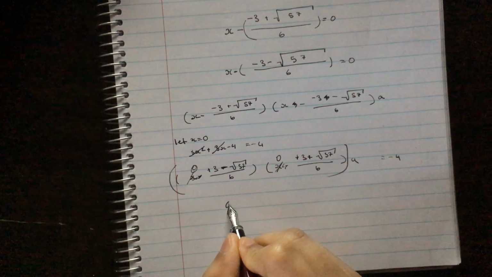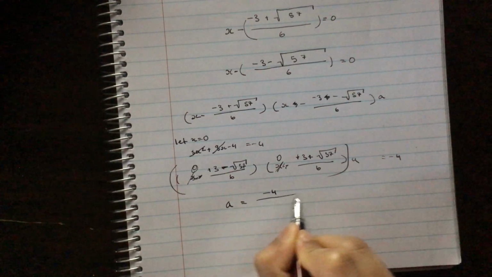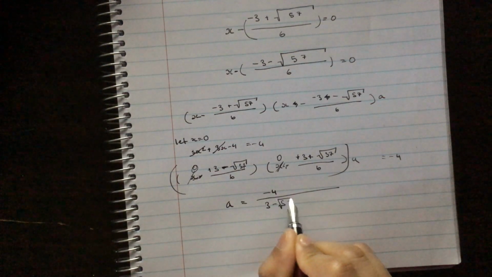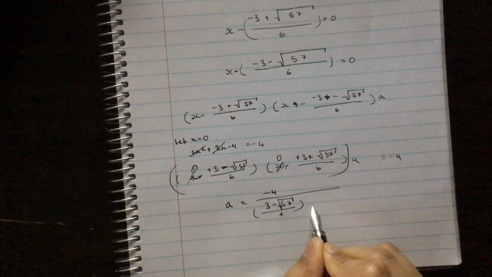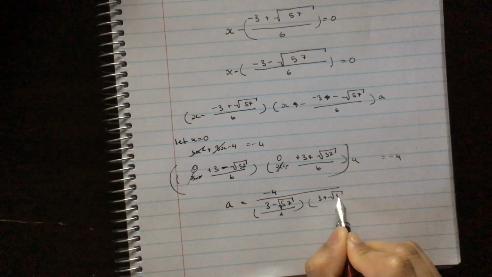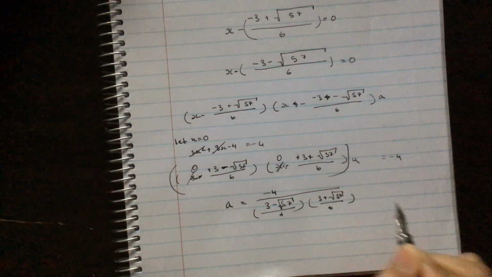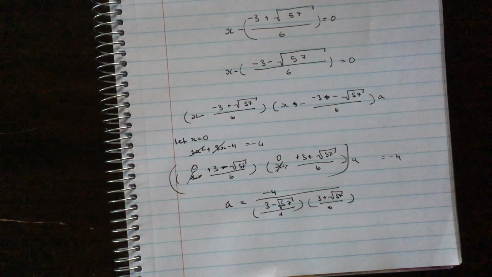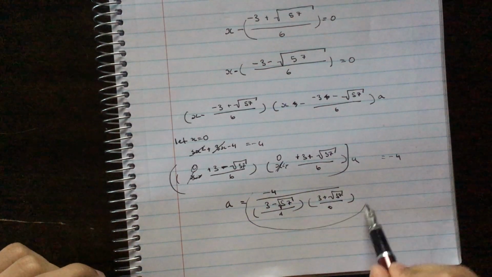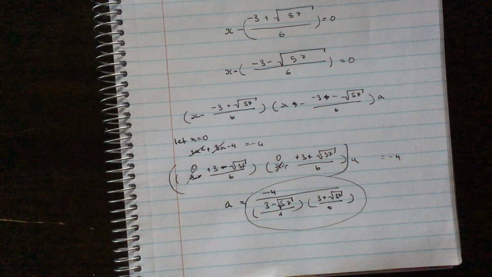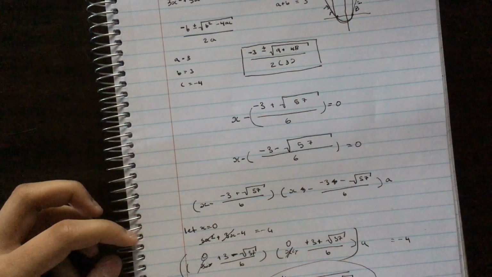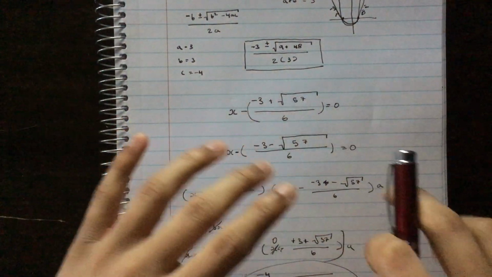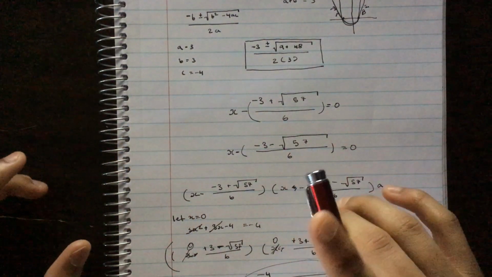So how do we solve for a? Well, a is going to be equal to negative 4 divided by this thing over here, which is 3 subtract the square root of 57, over 6, multiplied by 3 plus the square root of 57, over 6. And that's our a term. Now, if we plug our a term into our function that we already have, multiplying them all together should give us the exact same function.